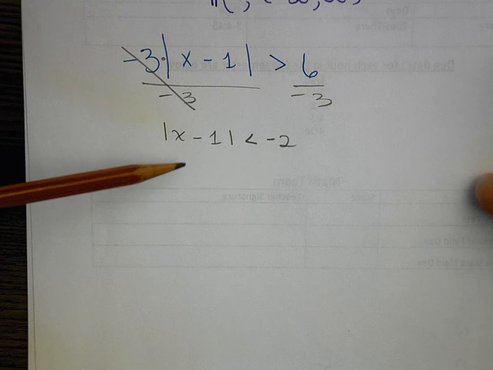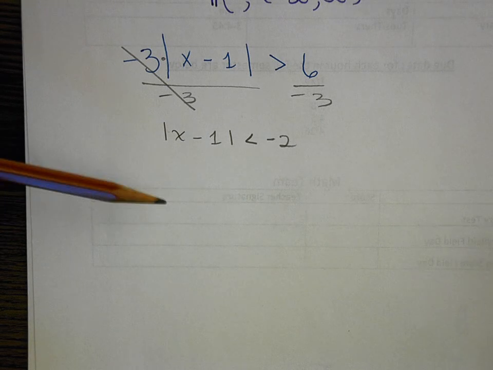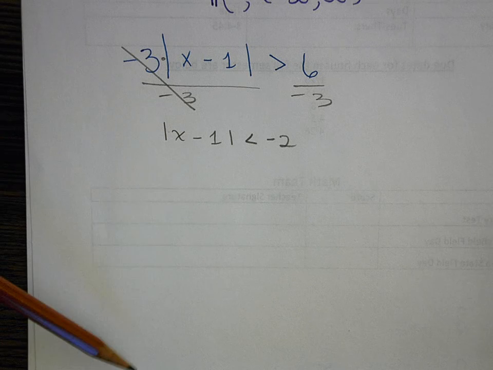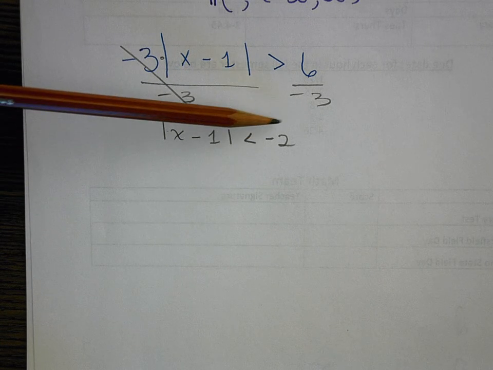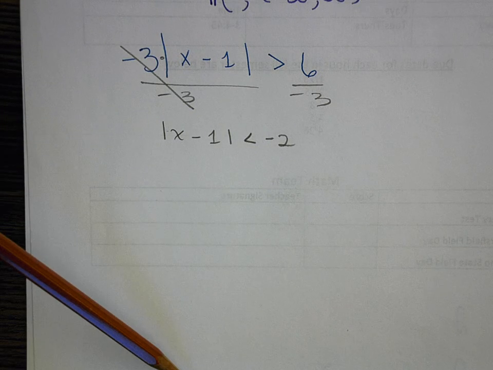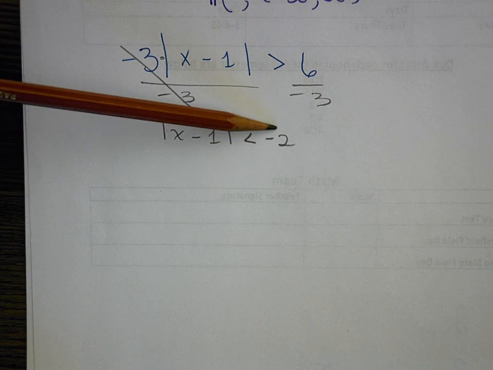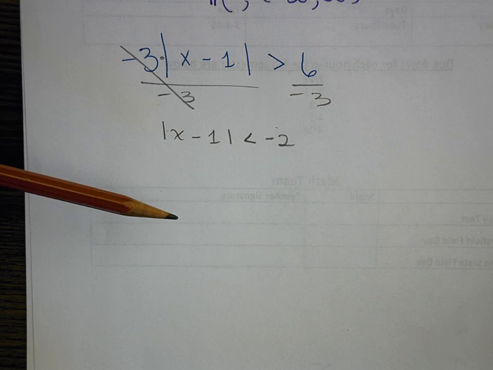Now whenever I have an absolute value, I need to pay attention to whether I want to keep solving, or whether I have to stop and think about my solution. If this was a positive number, I would create 2 equations and continue solving. But because it's a negative, I have to decide if it is all real numbers or no solution.